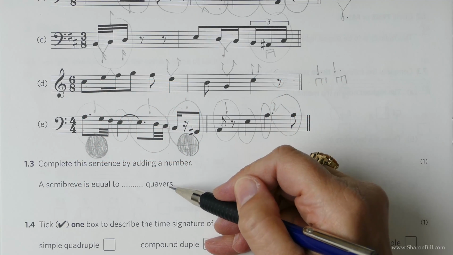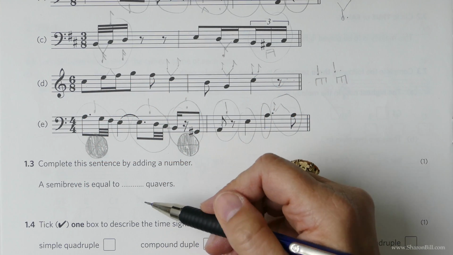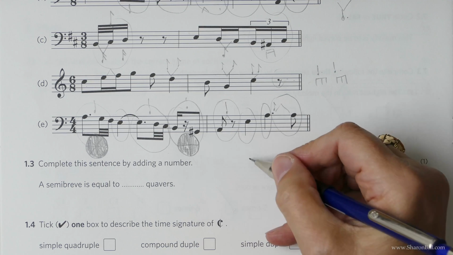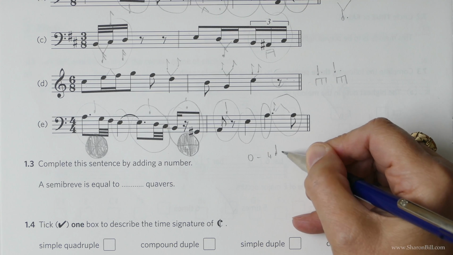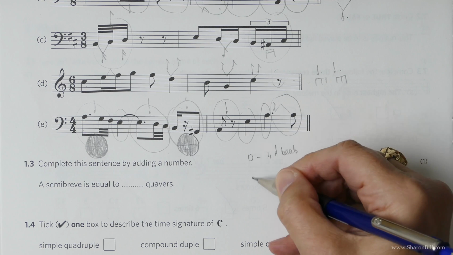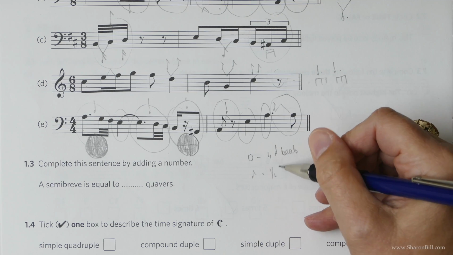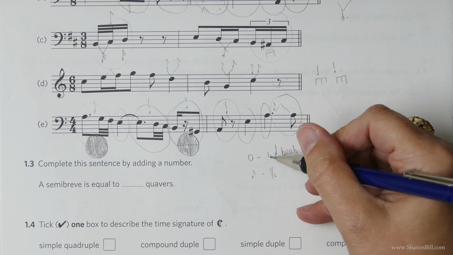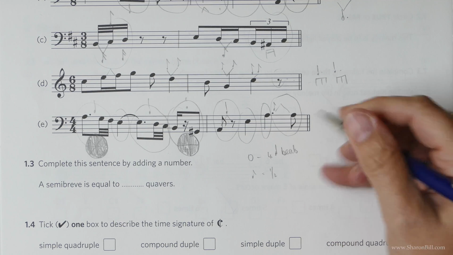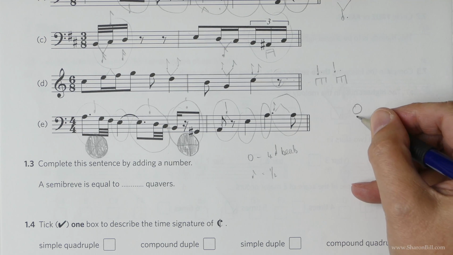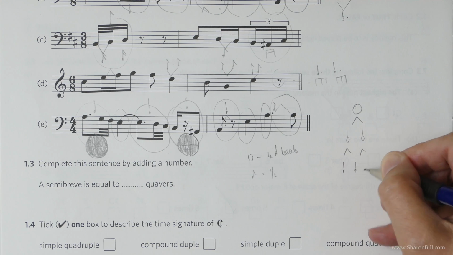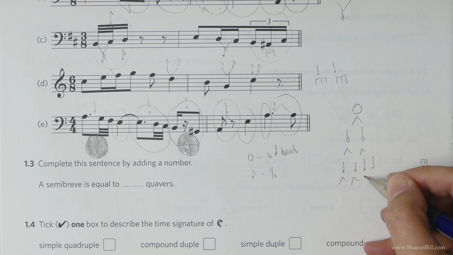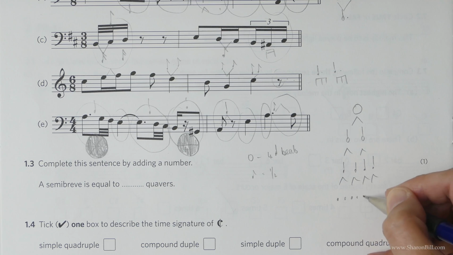So then, a semibreve is equal to how many quavers? Well, you can do this the maths way by all means, because we know that a semibreve is 4 crotchet beats and a quaver is a half, so we have 8 halves in 4. Or we can just think, well, I know a semibreve divides into 2 minims, which divides into 4 crotchets, which divides into 1, 2, 3, 4, 5, 6, 7, 8 quavers.